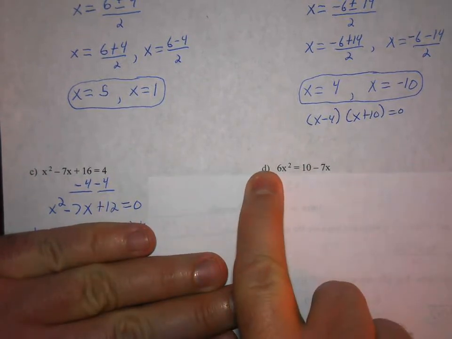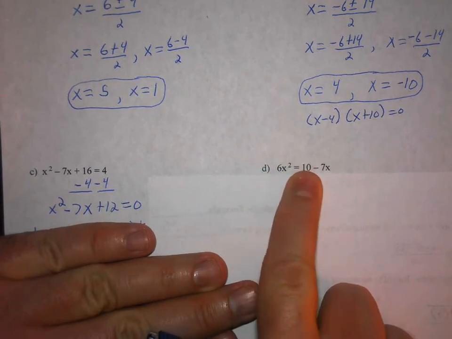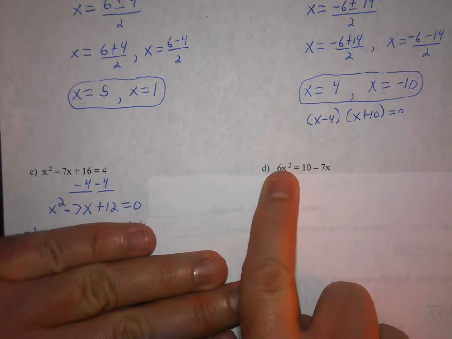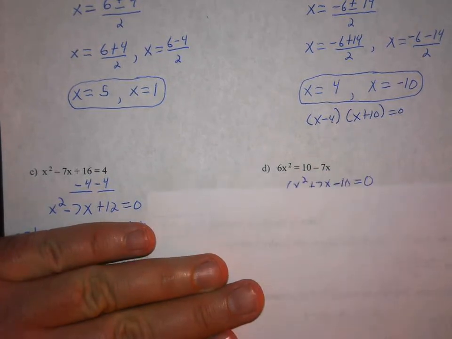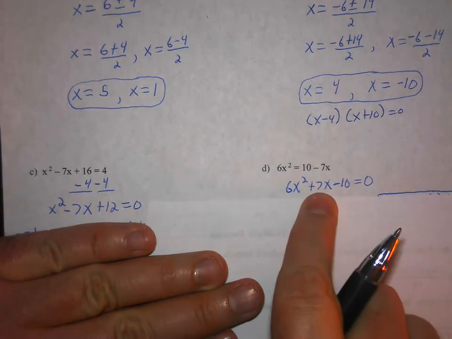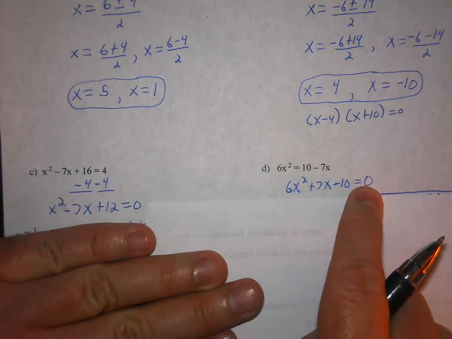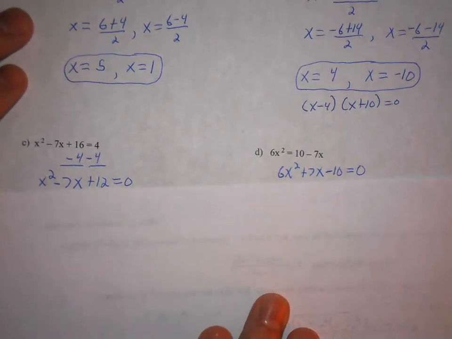And in part D, we have 6x squared on one side and then 10 minus 7x on the other. So I would suggest keeping the x squared term positive. So subtract 10 and add 7x. So you add 7x, subtract 10, and then zeros on the right side. Okay, so those are the two equations that you want to solve there.